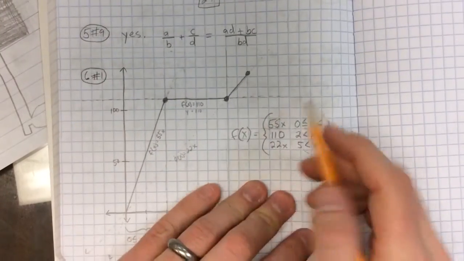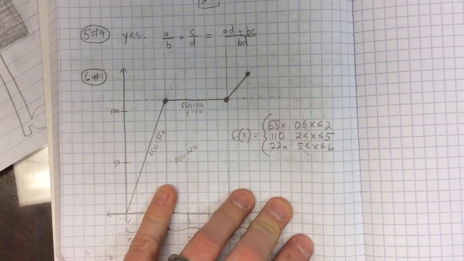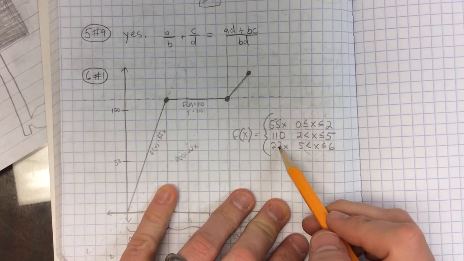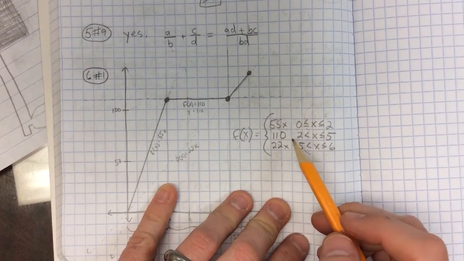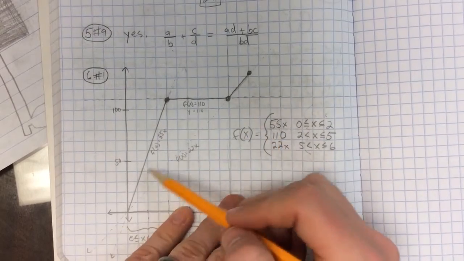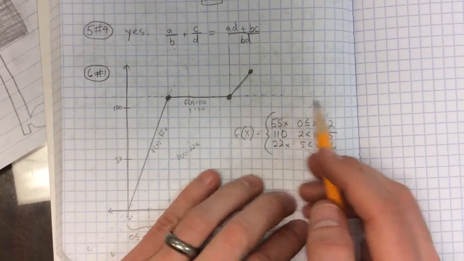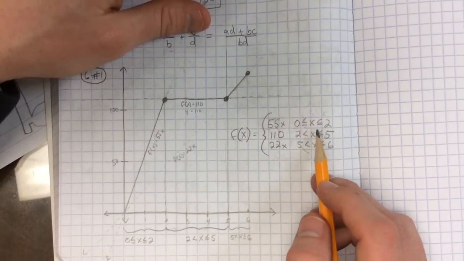Okay, so we've got a piecewise function here. In other words, this graph uses three different lines pieced together to create a jagged looking graph. So we have three different intervals of x that we're going to graph over.